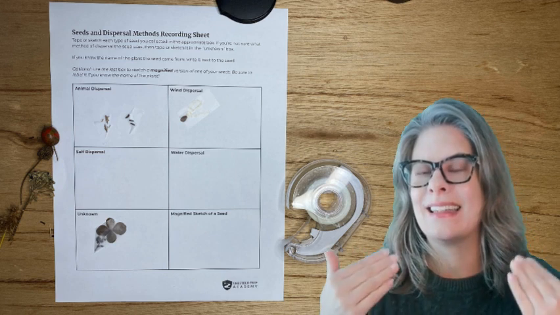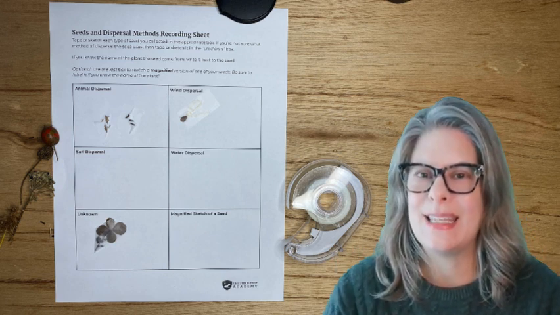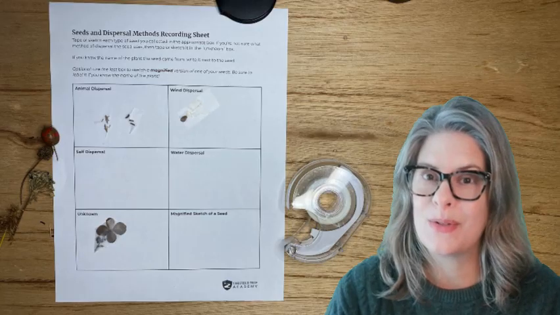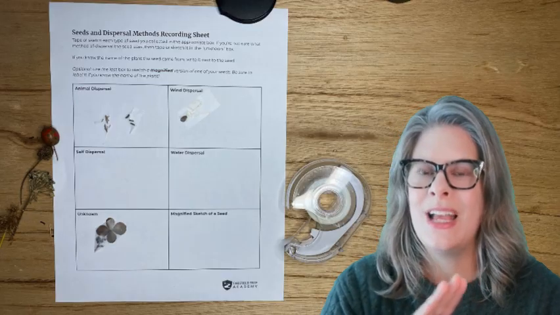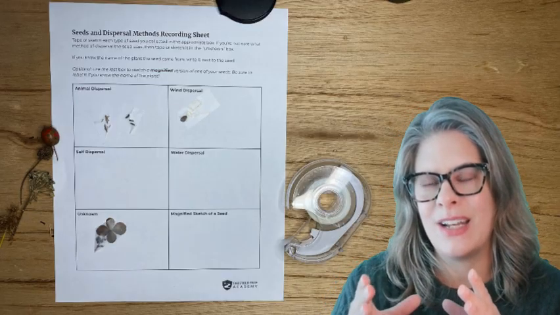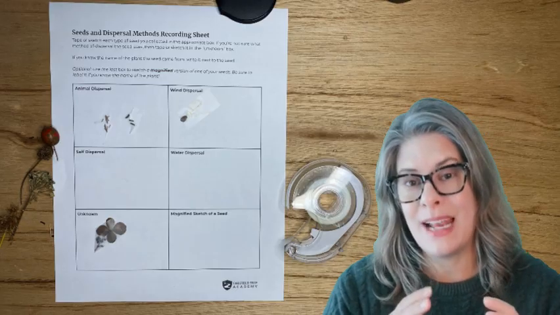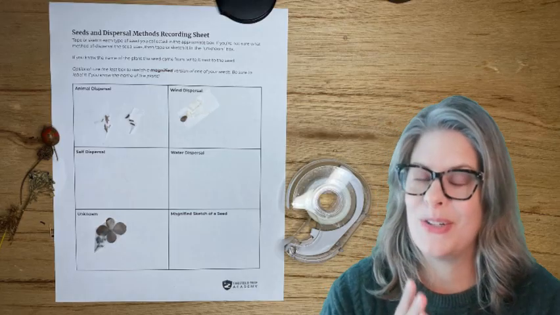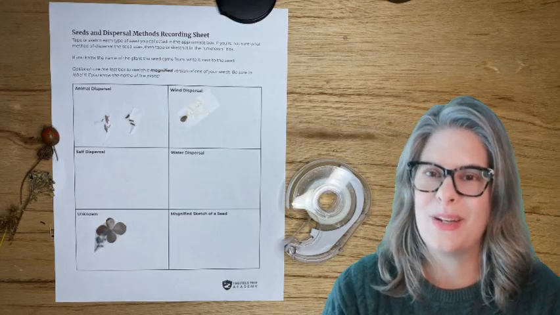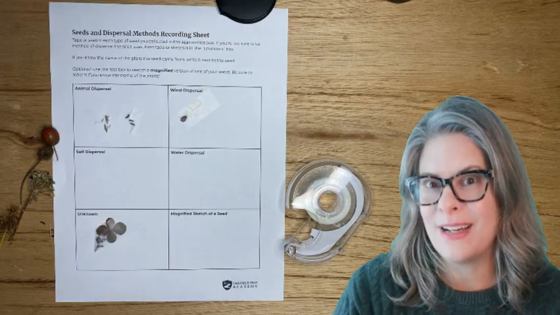The last part of this activity is to sketch up close one of the seeds that you observed, either in your nature journal or in the space provided in the worksheet. You'll look at that seed under magnification and then draw what you see magnified. The reason that we encourage you to do this is because when you look at something under magnification, it looks a lot different than when you look at it with your naked eye. And it can be fun to notice those differences and really observe those differences closely. And we think that sketching it is a good way to do that.